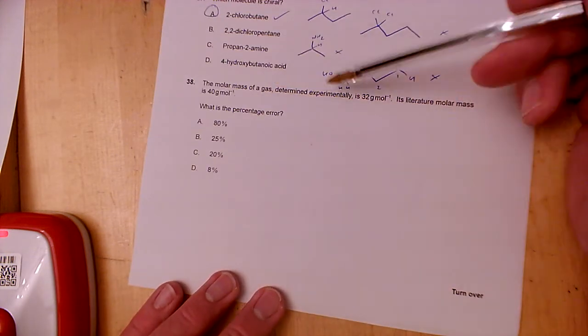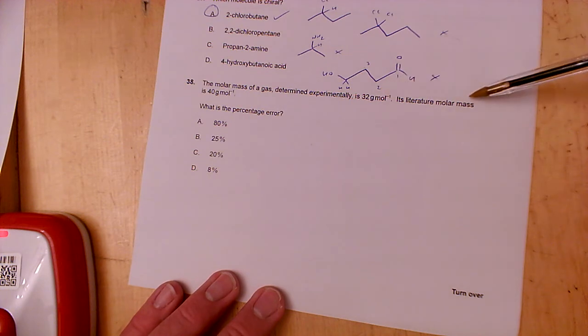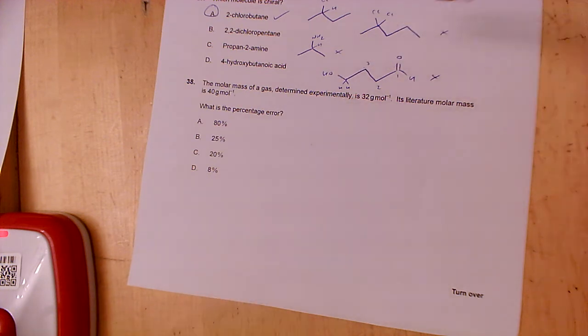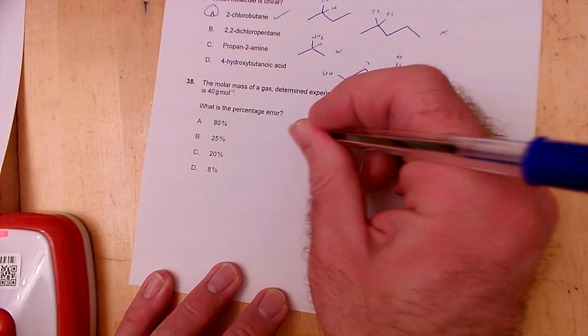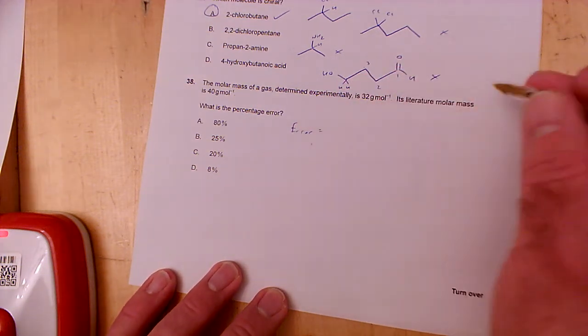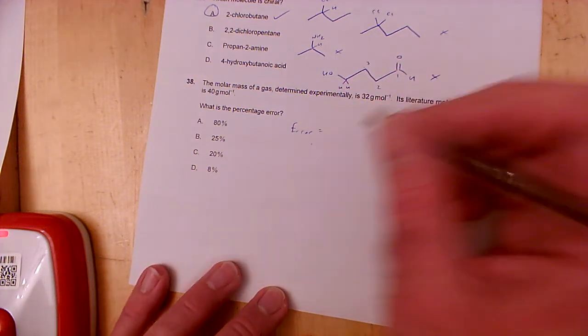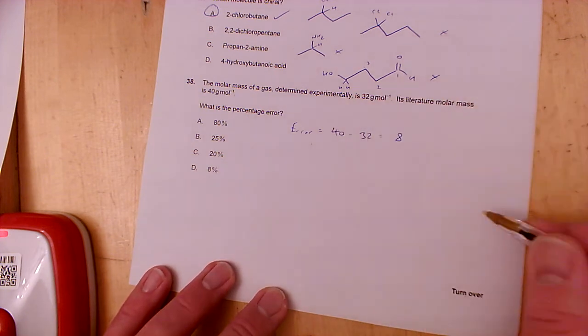The molar mass of a gas determined experimentally is 32 grams per mole. Its literature molar mass is 40 grams per mole. So what we've got to think on this one? Well, first of all, let's work out the error. Remember, the error is the difference between the two values. So it's basically 32 minus 40, or 40 minus 32, not too worried. So that's 8, so that's the error.